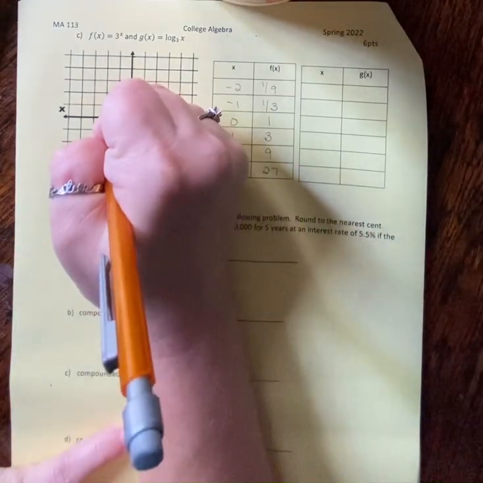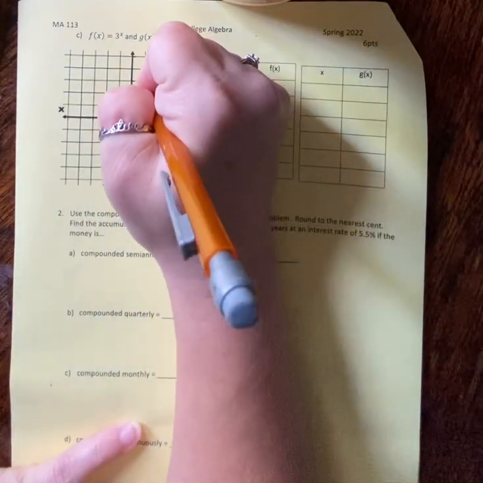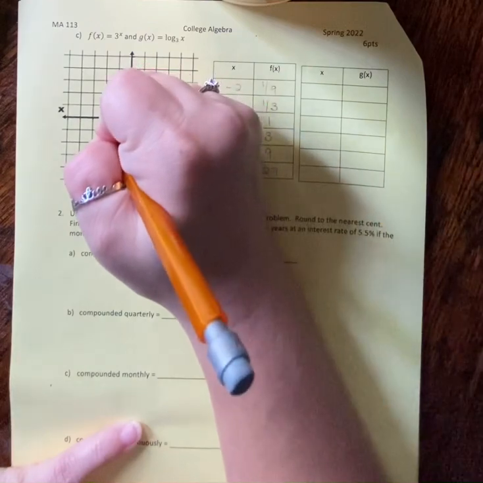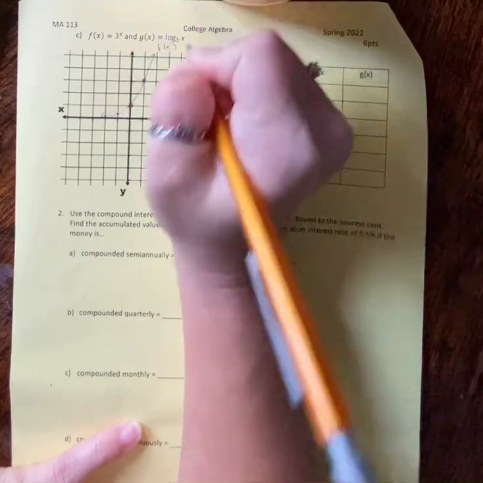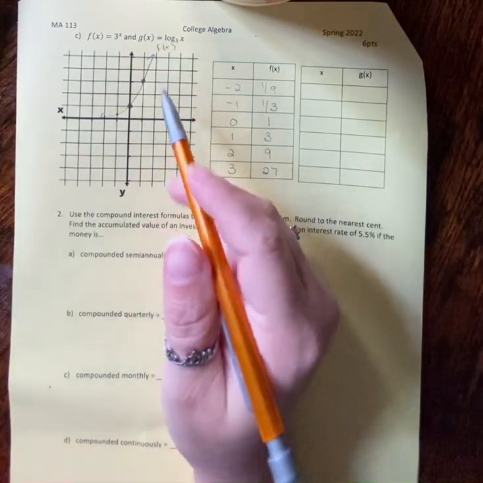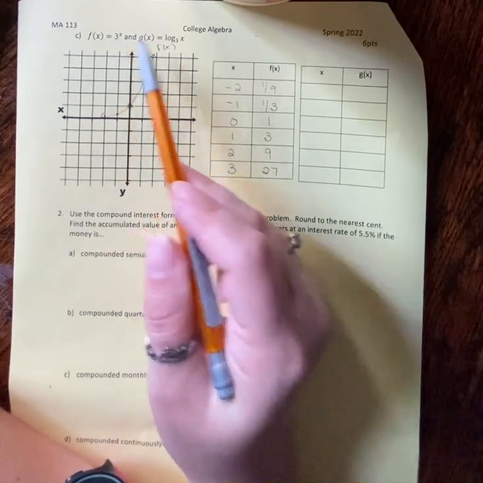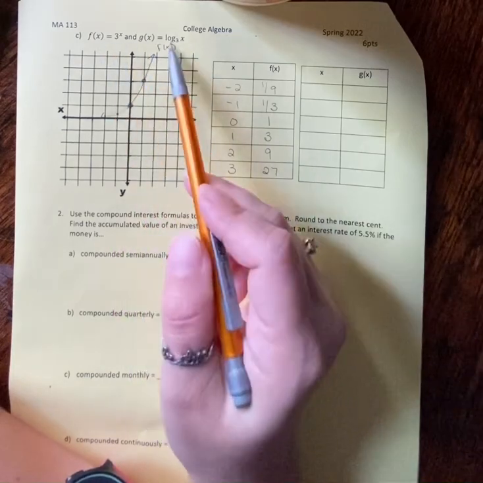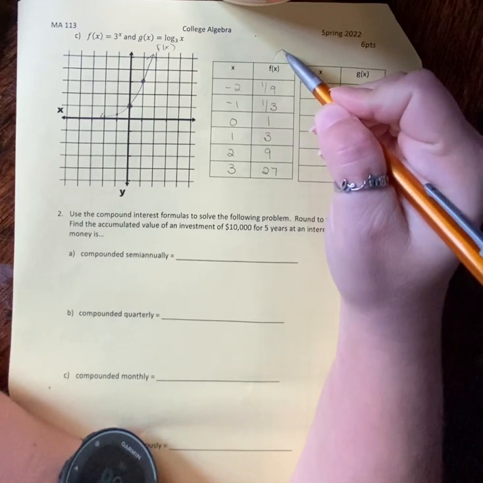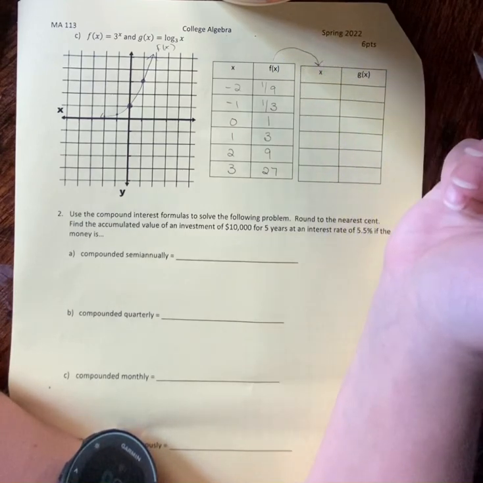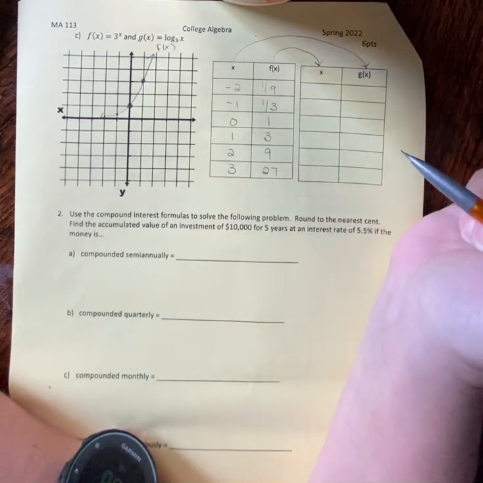So at -2 I'm at a 9th, I'm at a 3rd, I'm at 1, and 1, 2, 3. Obviously I don't want to do a 9th or a 27, so I will just draw those. So there's your f of x, there's your exponential. Now, hopefully you remember that if you have an exponential with the same base as a log, then what you do is you flip-flop your x's and your y's. So that means my f of x becomes my x for my g of x, and my x becomes my g of x.